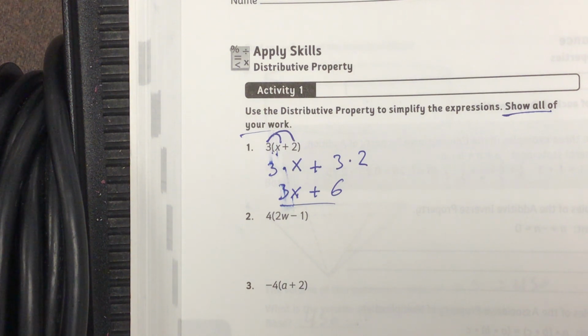Mr. Scott? Yep. How come with number 2 it doesn't show that in our notes? What do you mean? Because it shows a number in front of the letter. What does that do? 8, how many W's? W, 8W. There you go.